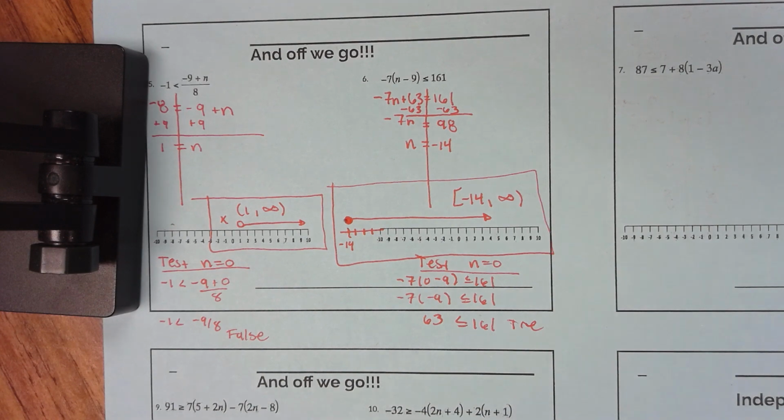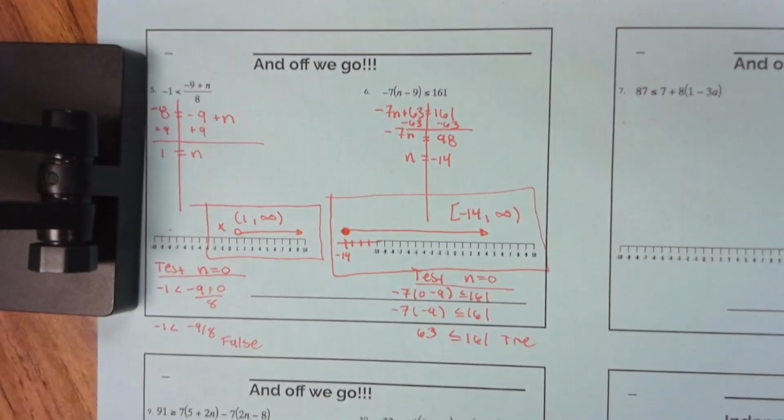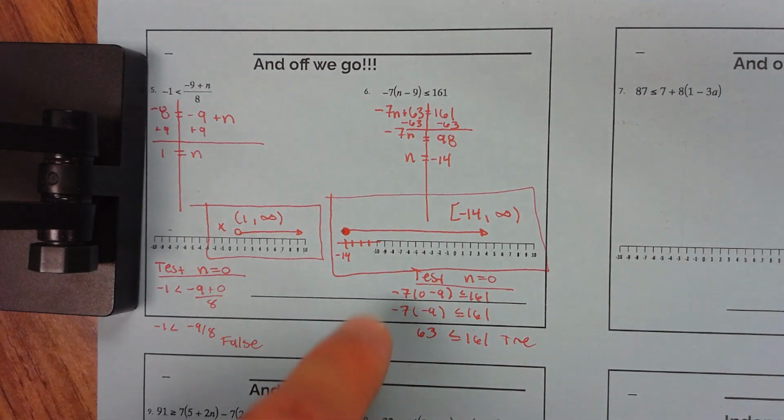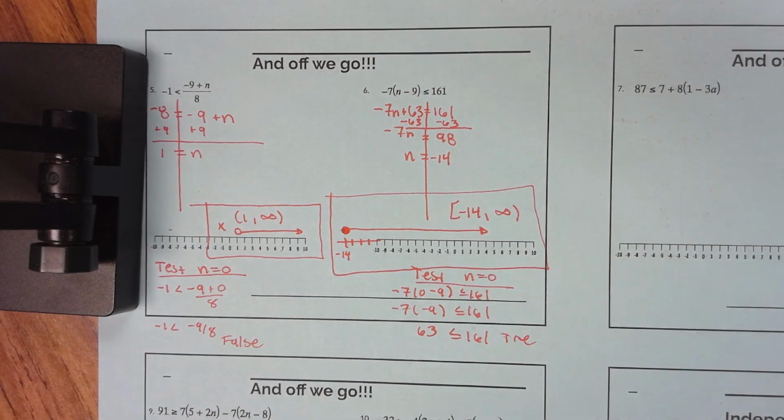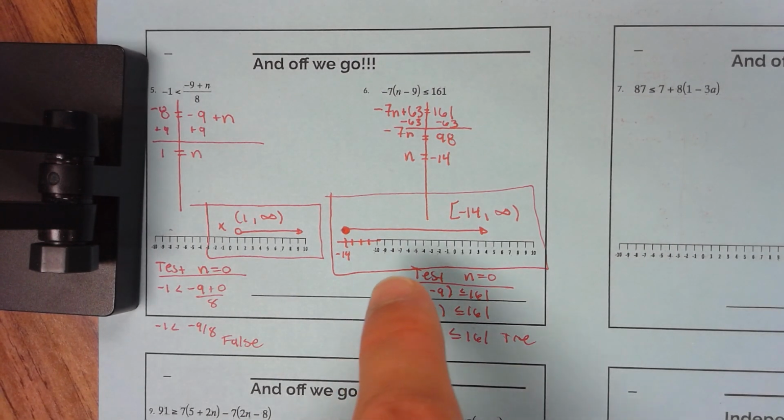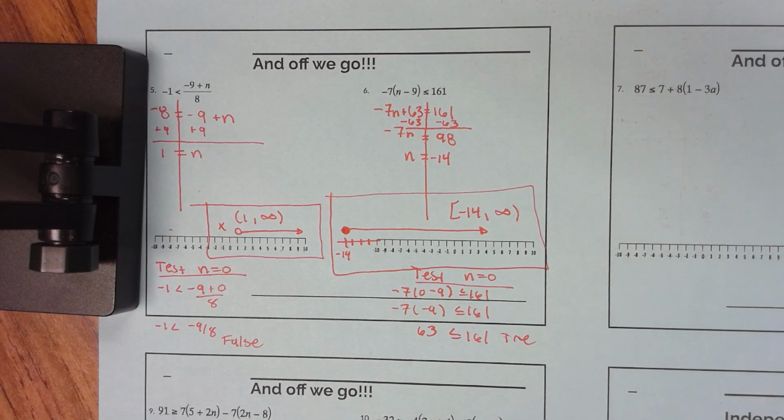Then for number 6, a lot of you are picking up that you got negative 14. A lot of you thought that something was off because that's not on our number line. Number lines extend. We can always extend and make it a little bit bigger. Not a big deal. So I added my negative 14 onto the left side of that number line. That is a filled in circle because of the or equals to.